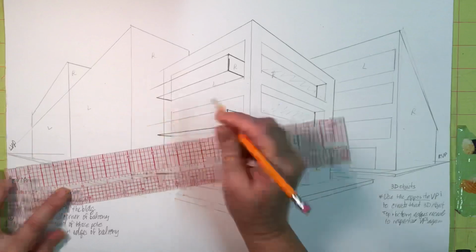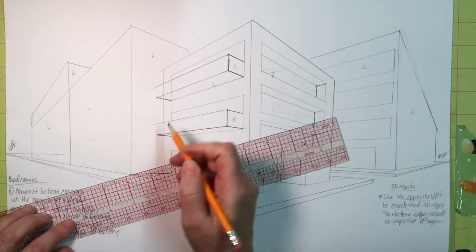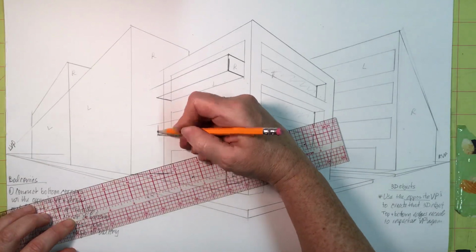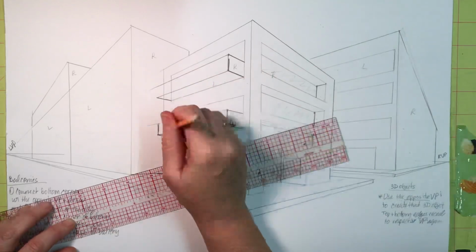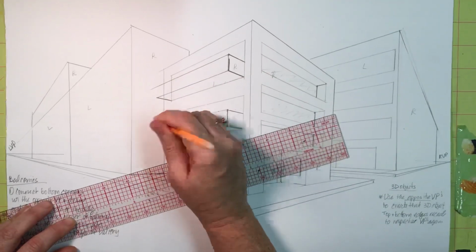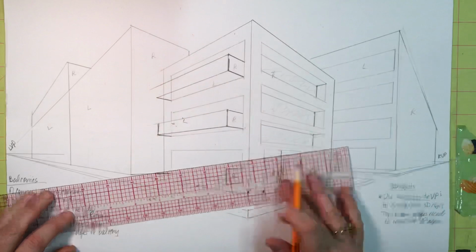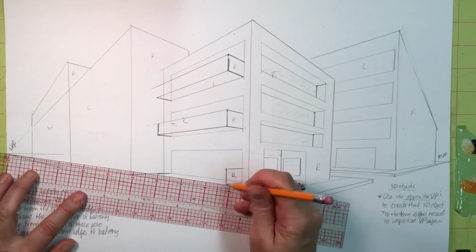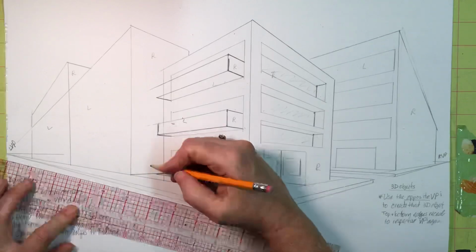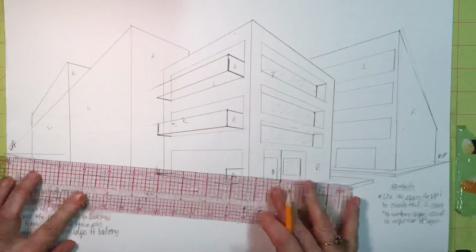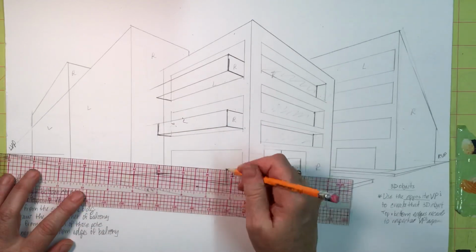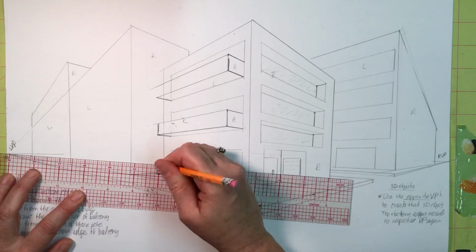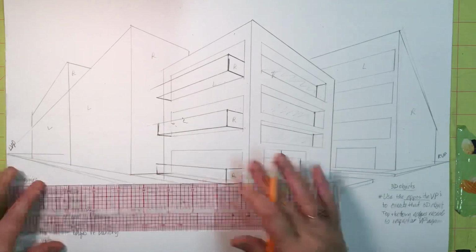Where this line meets the end of that pole, there's that back edge. All right? That's why we saved it. Same thing down here. That's where the far left side of the balcony is going to fall.